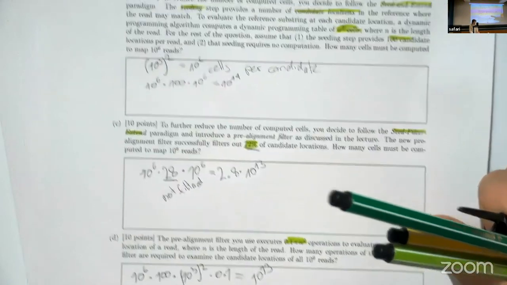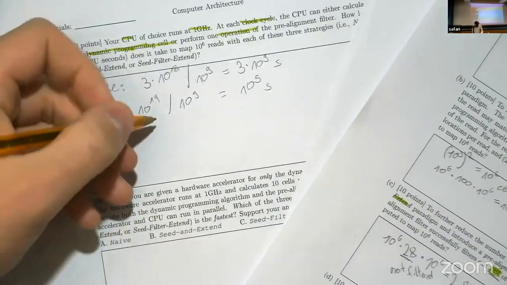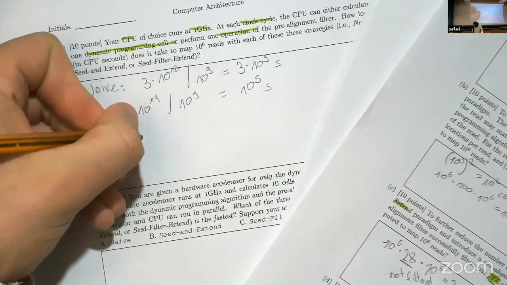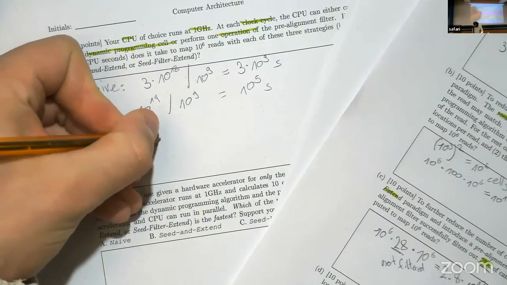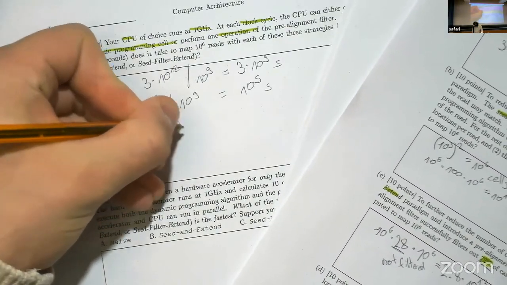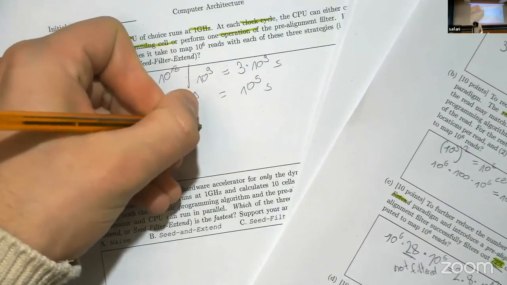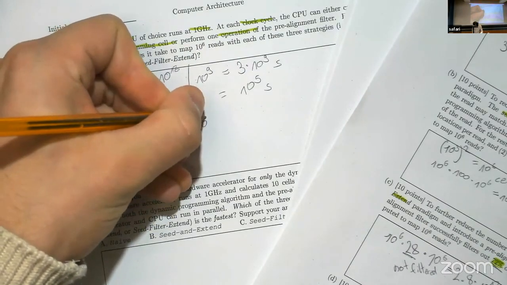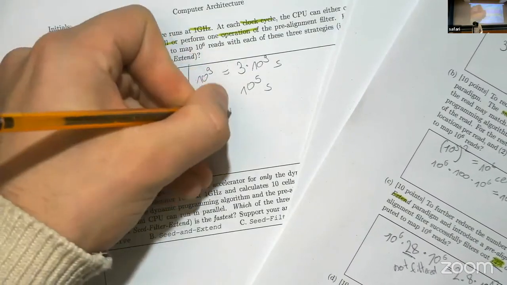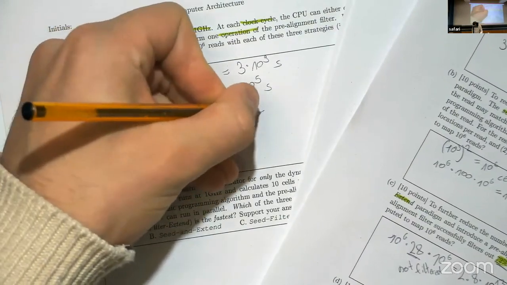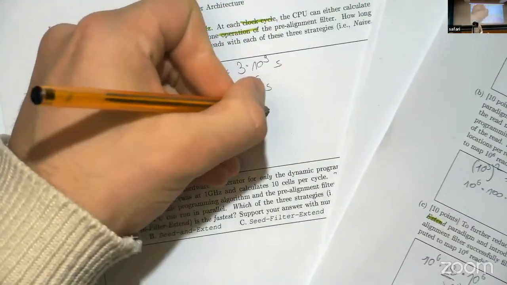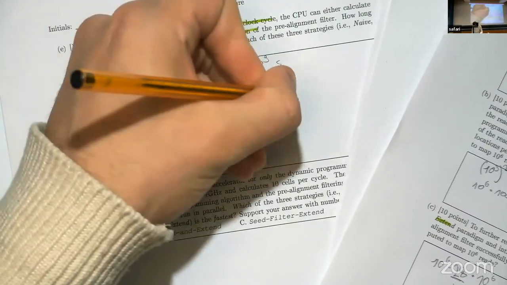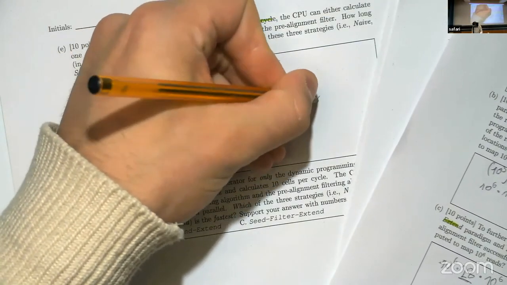So what you have to do is 2.8 times 10 to the 13 plus 10 to the 13, divided by 10 to the 9. That's 3.8 times 10 to the 4 seconds.